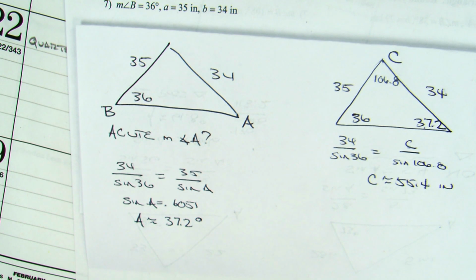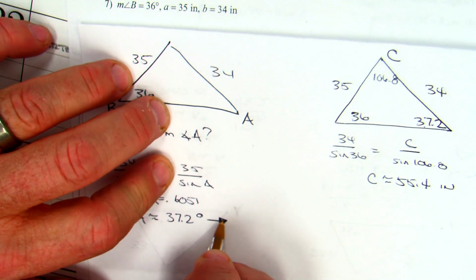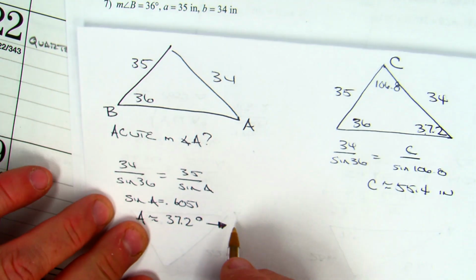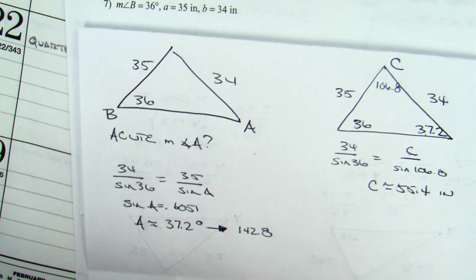Here's what you got to remember to do. You have to take the original acute angle and subtract from 180. If I do 180 minus 37.2, I get 142.8. If I take that 142.8 and put it alongside the 36, am I less than 180? Yeah, I'm really close, but I'm less than 180. That tells me instead of one possible triangle, I have two.